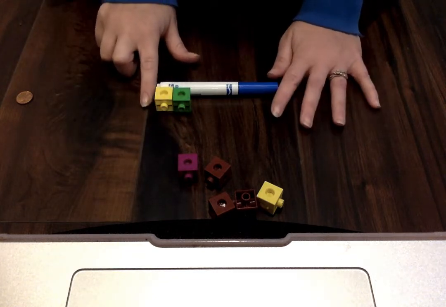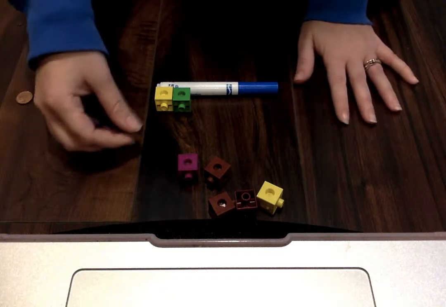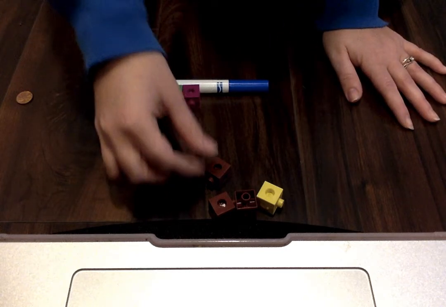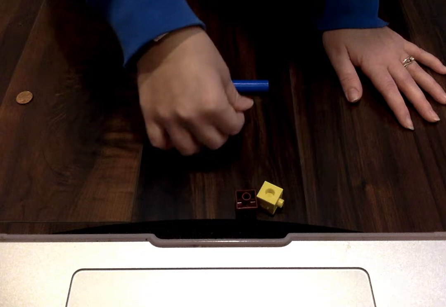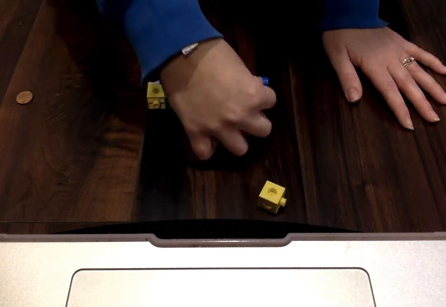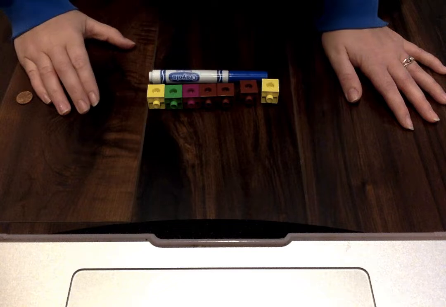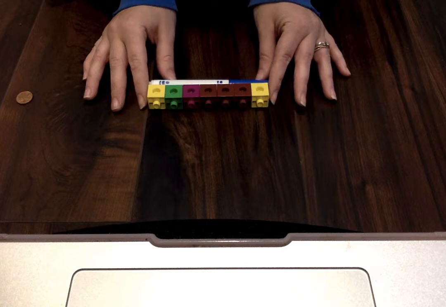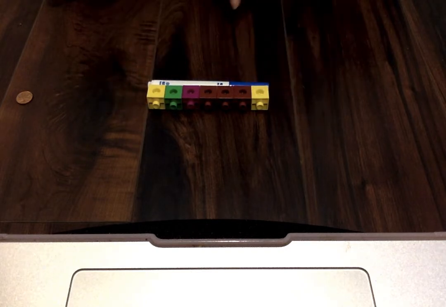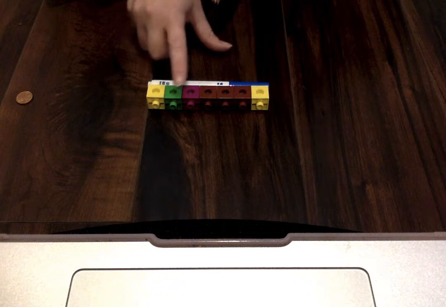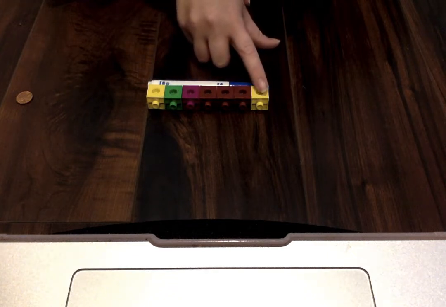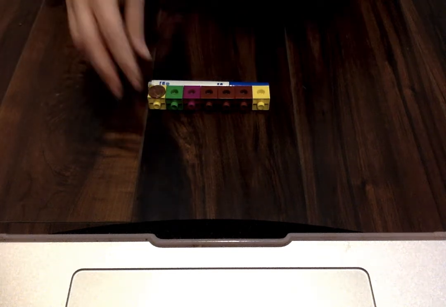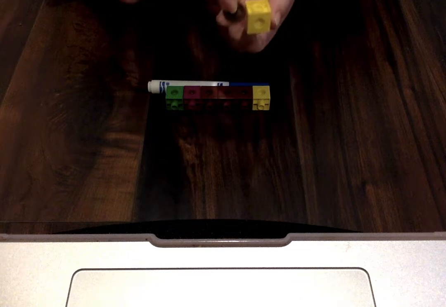I'm making sure that my edges are starting at the same spot. I could even use, I have some little lines in my floor to make sure that they're lined up nicely. Is that good? Oh no, I left a gap. I want to make sure that there's no gaps and no overlaps. Okay, let's see. My marker is 1, 2, 3, 4, 5, 6, 7 blocks long. That's crazy. That means that a block, a cube, and a penny are about the same size.